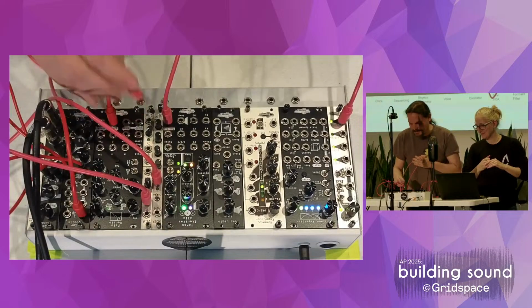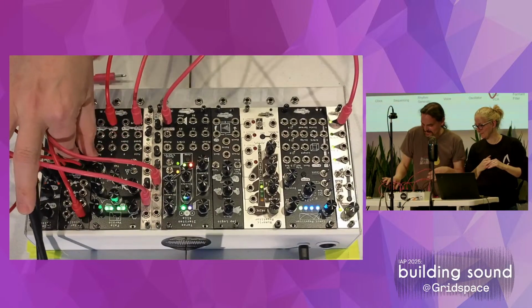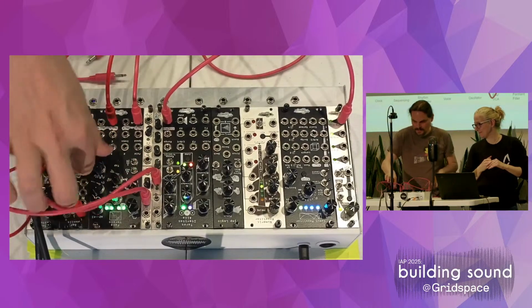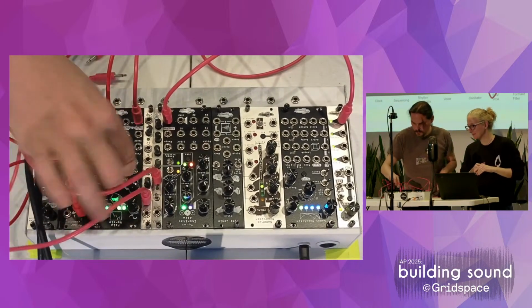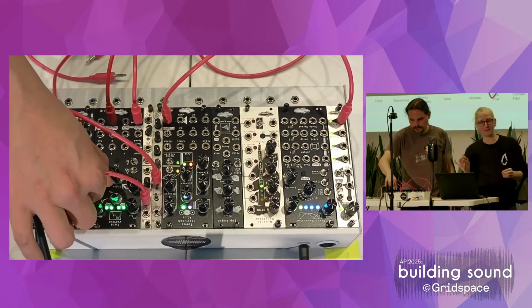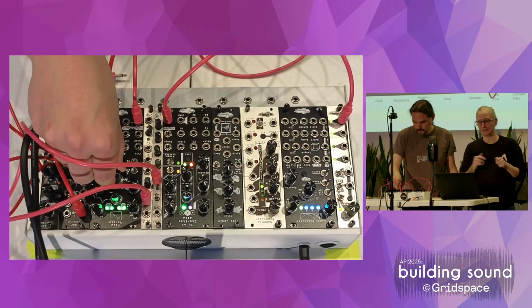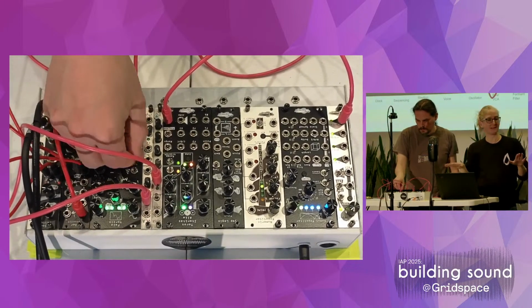It happens a lot, but it sounded pretty cool. So this is the TIA oscillator going into our Falaversia, which is a formant-ish filter. And that's all that you're hearing here. There's nothing else happening.